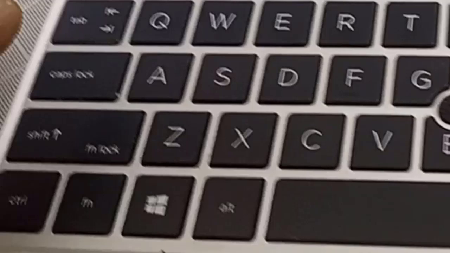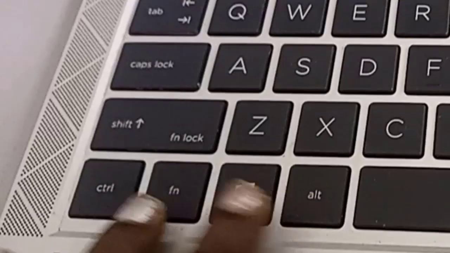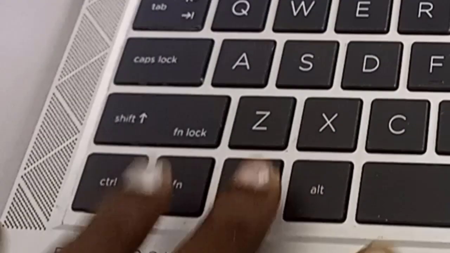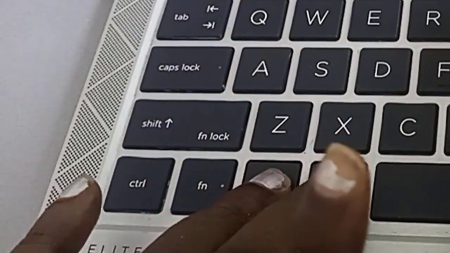Then you want to stop the recording. You still click Windows Alt R. Okay, Windows Alt R. So the option comes out.